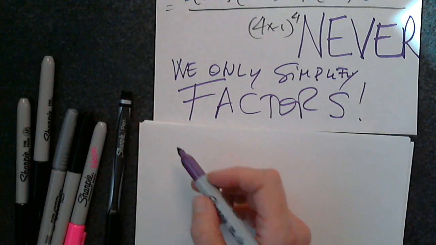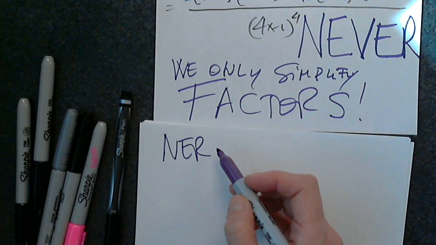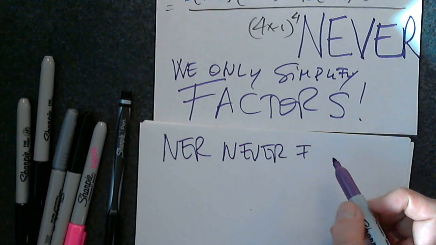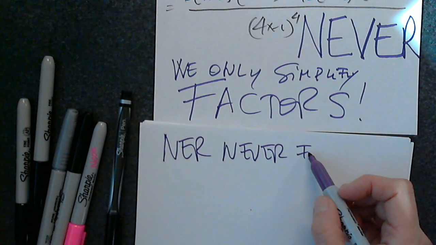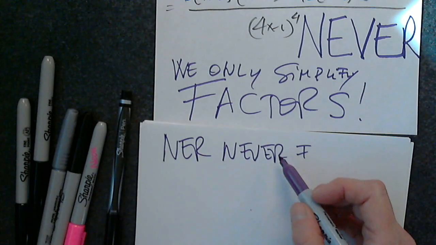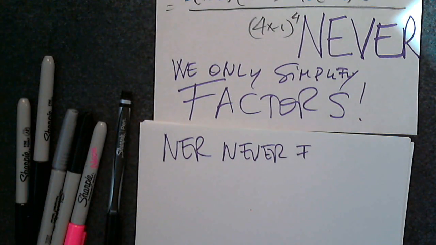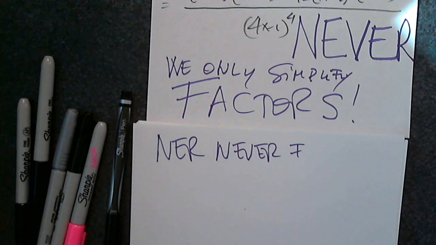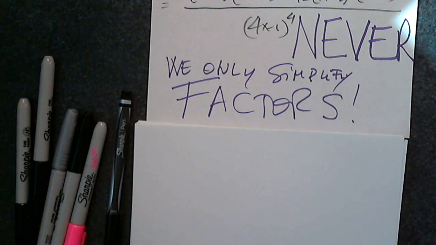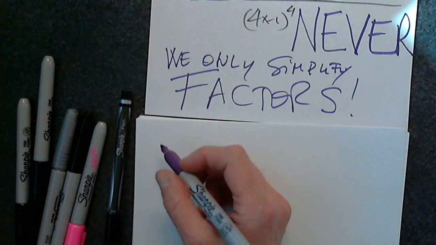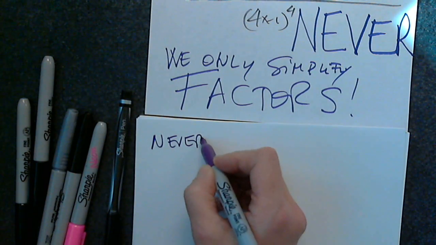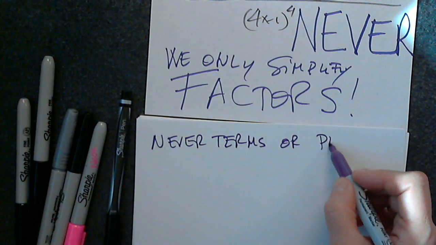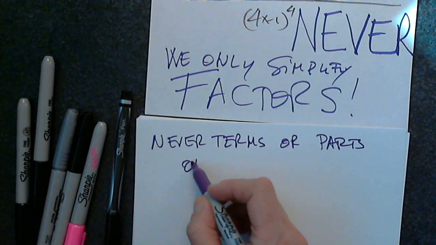So never attempt to simplify terms or pieces of terms. Okay, I messed that up, so instead of wasting my whiteout, I'm going to say never terms or parts of terms.